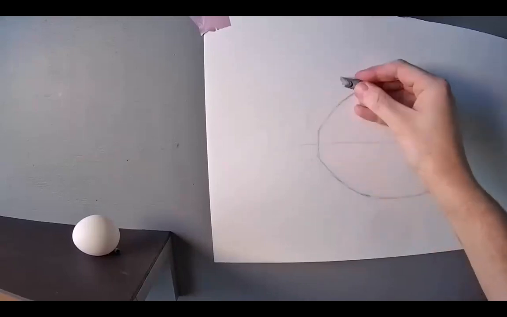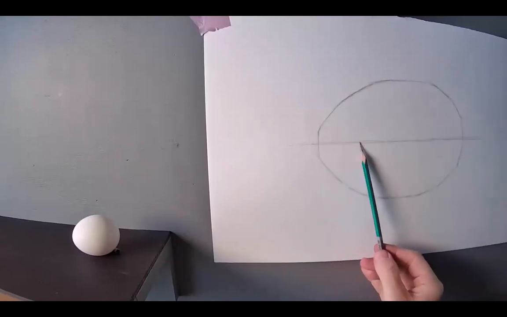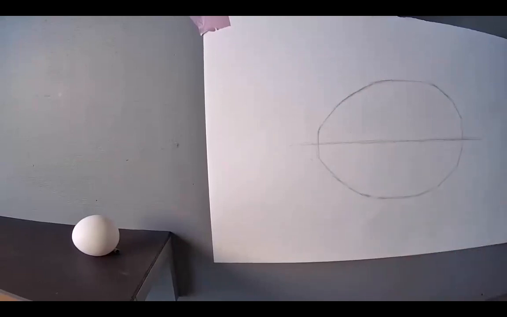So again, using those techniques we've used, block in the contour and get a convincing depiction of the shape of the object. I'm using the same technique. So I'm going to lay in the central axis.